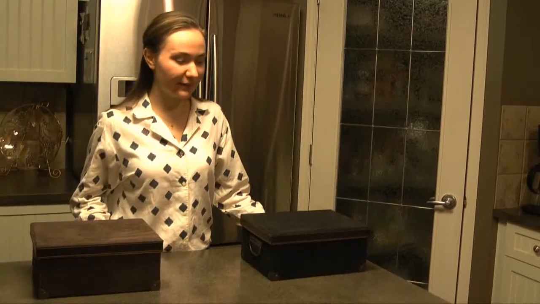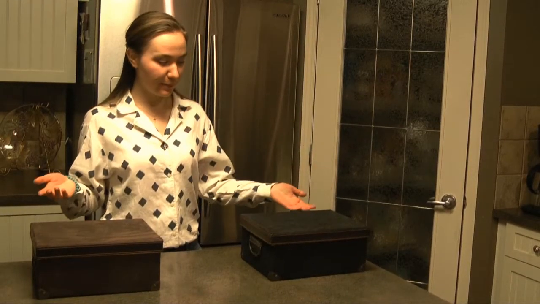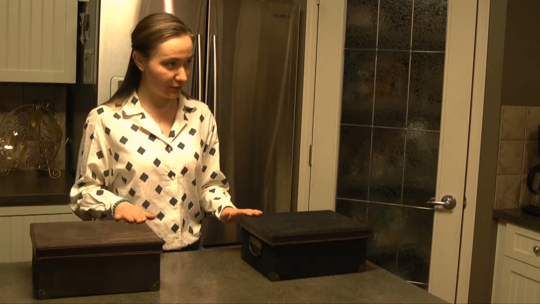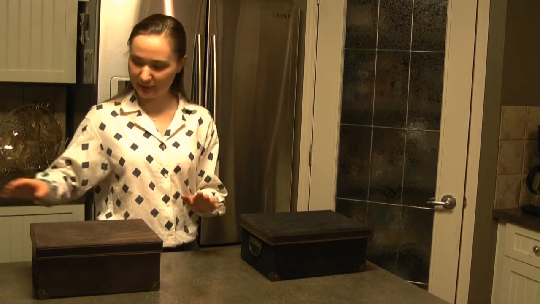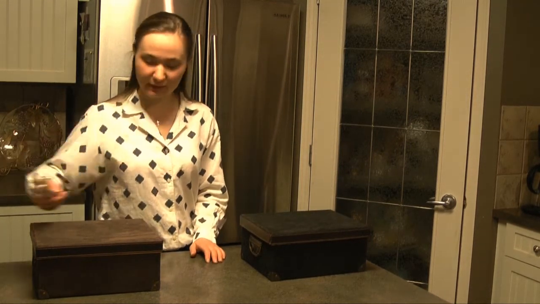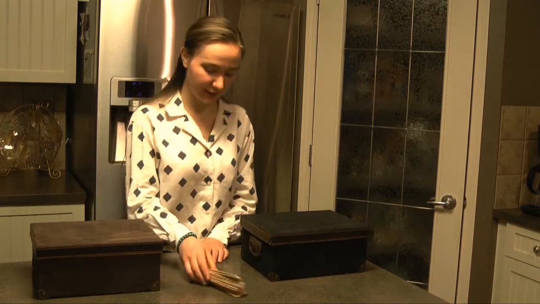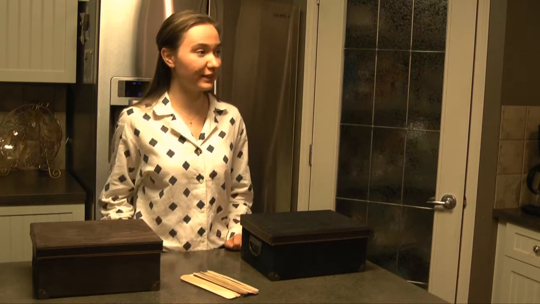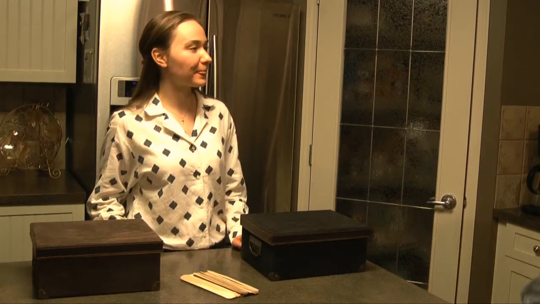Alright, so next up we have a demonstration. And the challenge here is we have two boxes 12 inches apart. Our goal is to span the distance between these two boxes using only 15 popsicle sticks. So for this one, I'm going to need a volunteer. Come on up. Hey. What's your name?